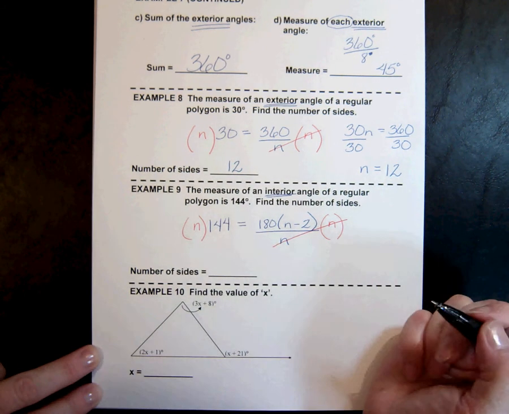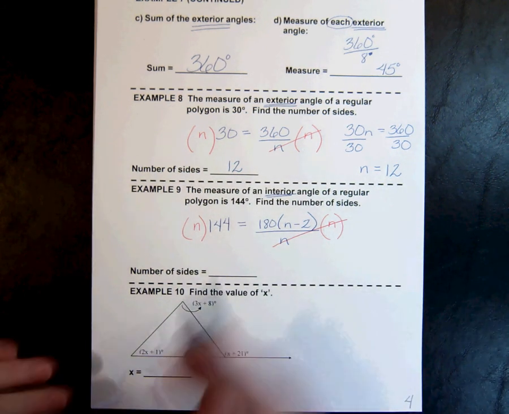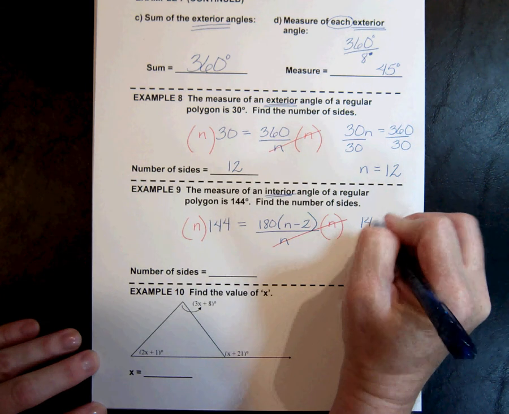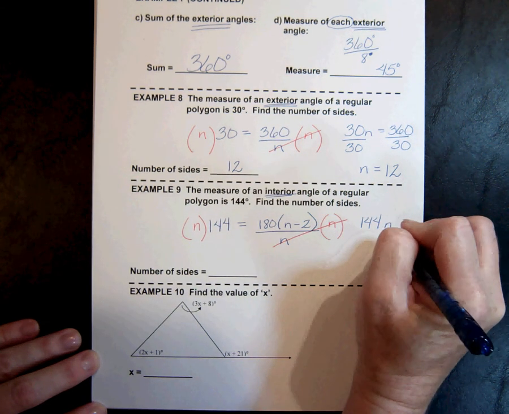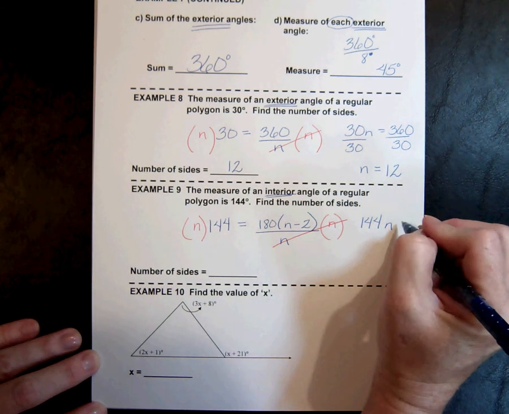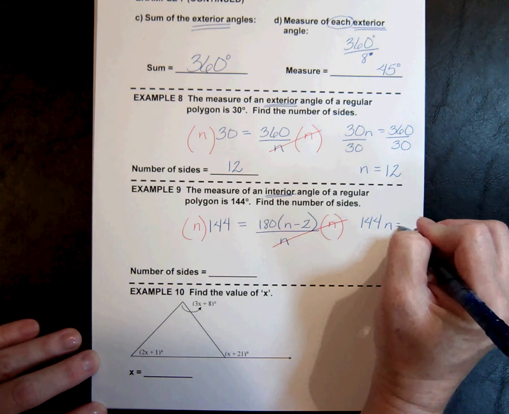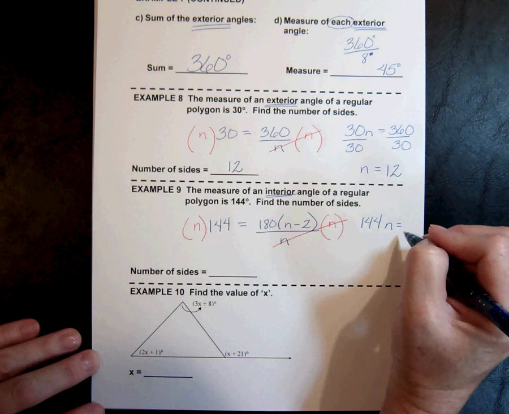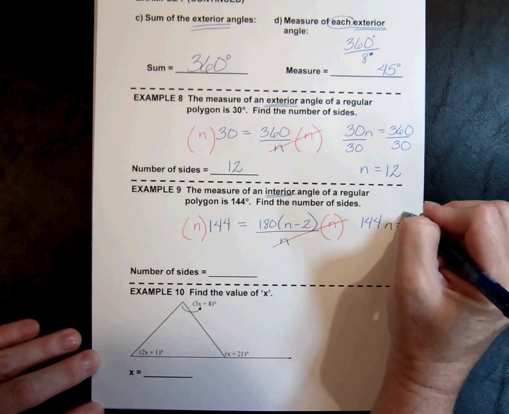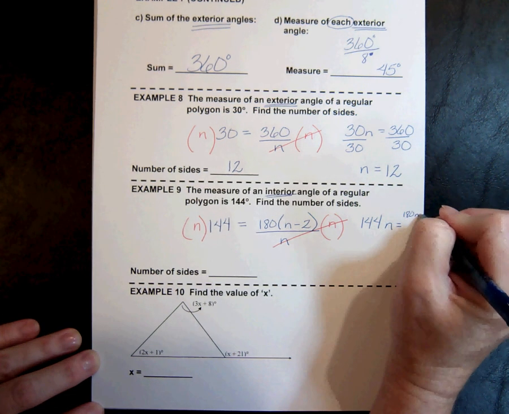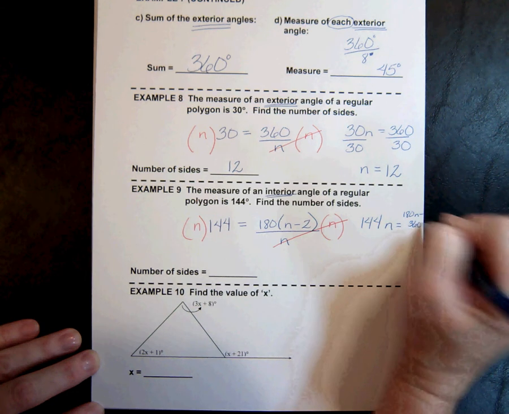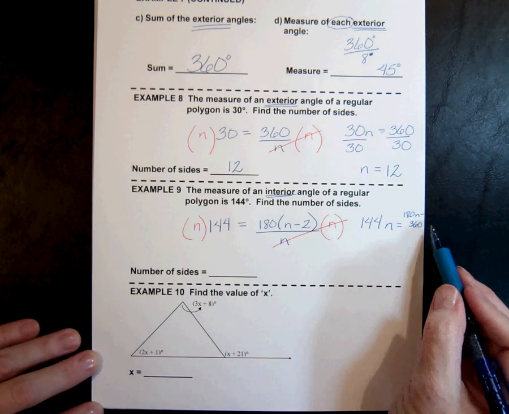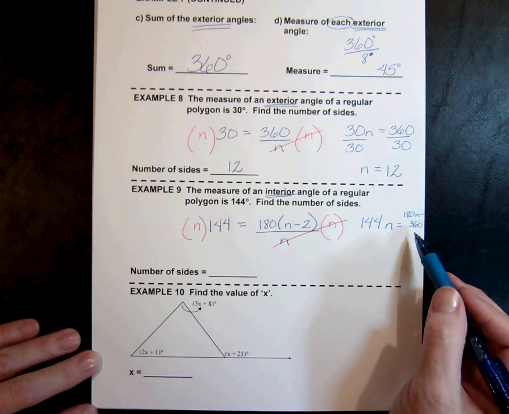These n's go away. 144n is equal to 180n minus 360. It's better to write them flat, straight across, if you've got room to do that.